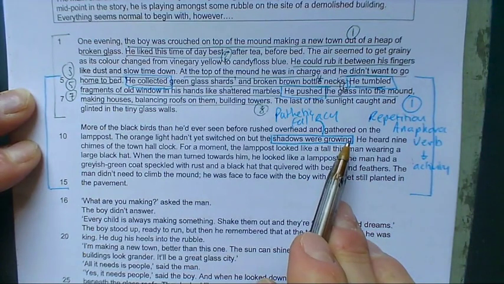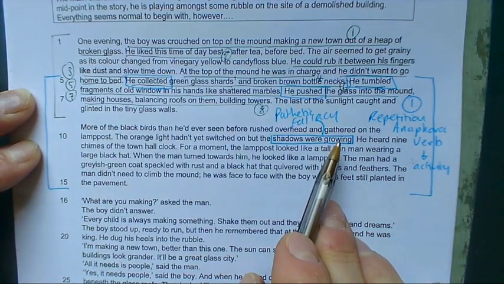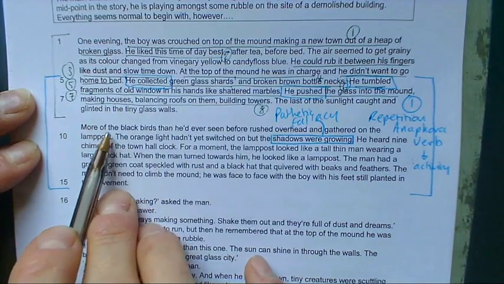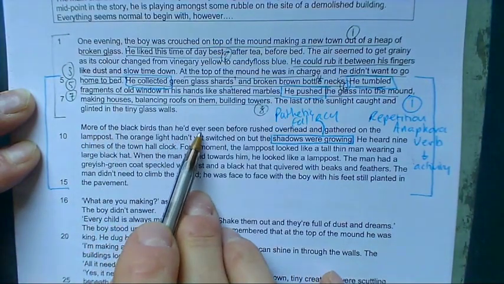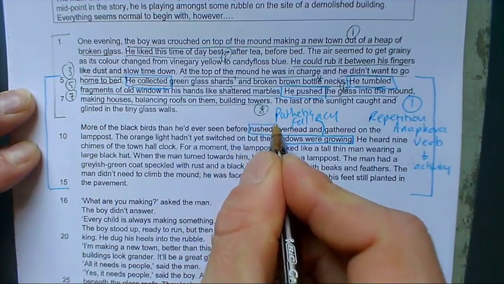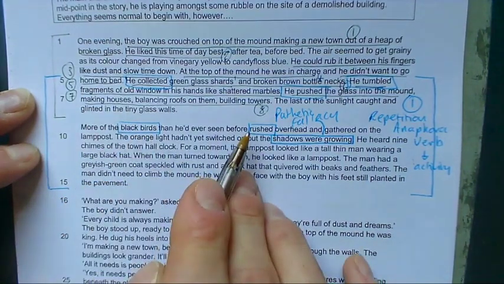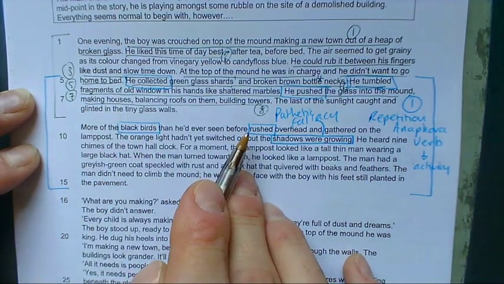That verb seems to suggest to me a change for the worst, and it seems to almost suggest to the reader that something mysterious is going to happen. We might also link that here to this: more of the blackbirds than he'd ever seen before rushed overhead. Particularly this rushed. The blackbirds rushed. Well, that to me again seems to be somewhat curious.